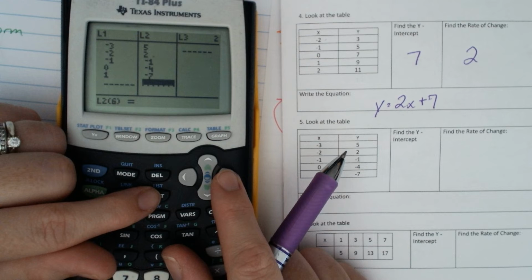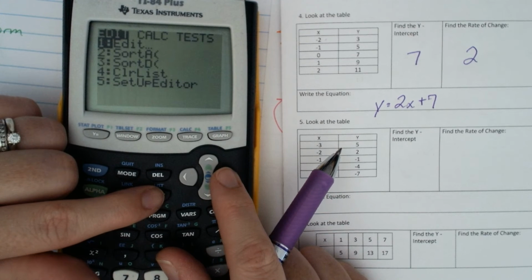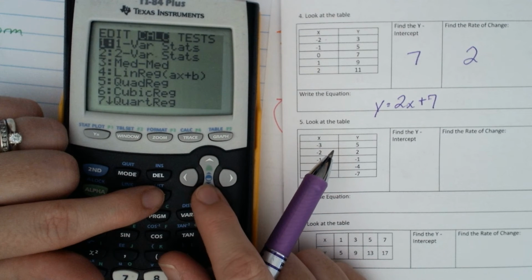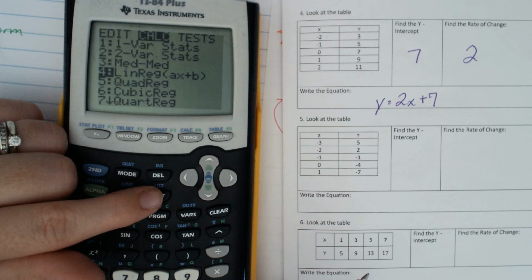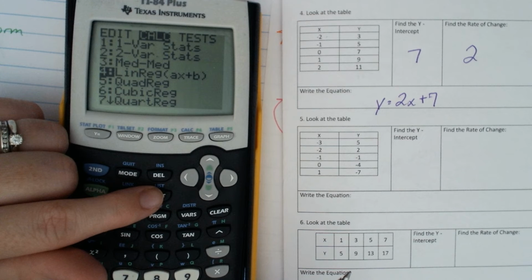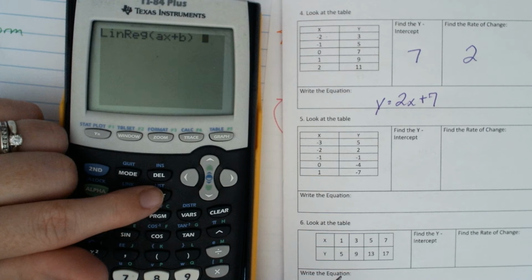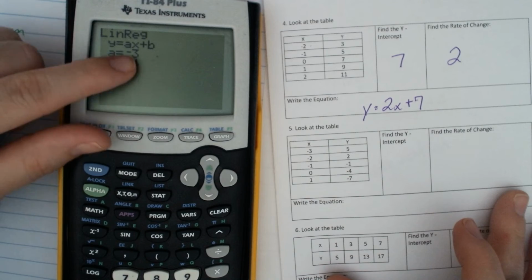Hopefully we're remembering these steps now. You click stat, click over to the right to calculate, and then down to our slope equation, our a equals, or ax plus b equation. Okay, now hit enter again, and there we have it.